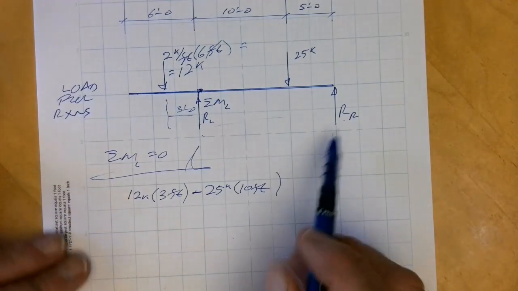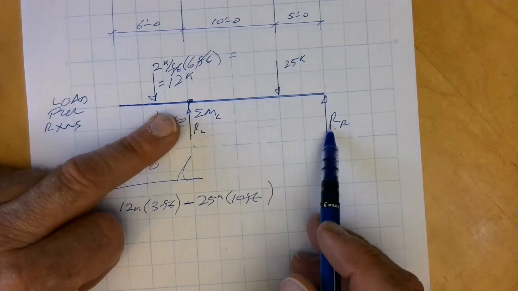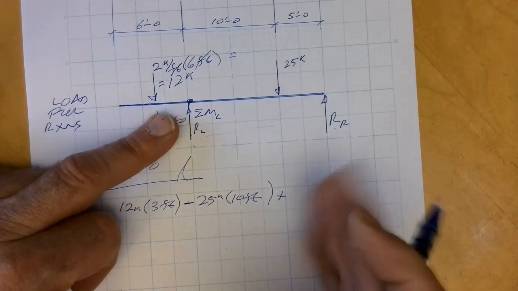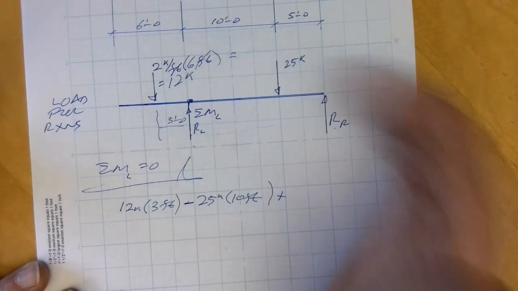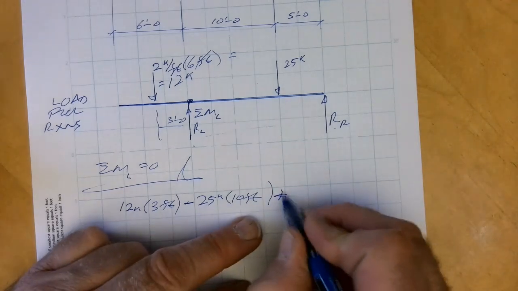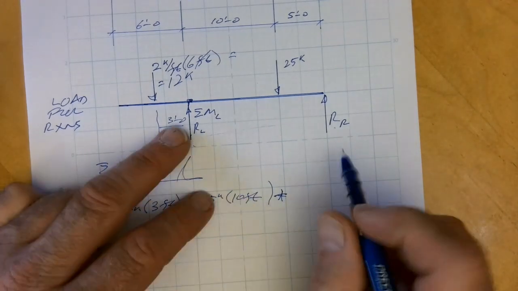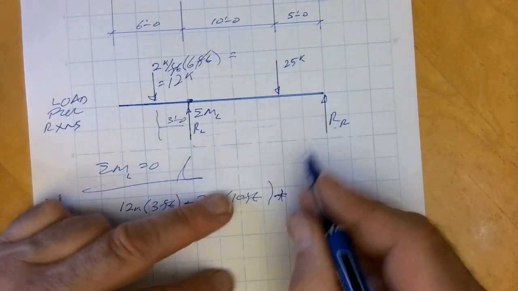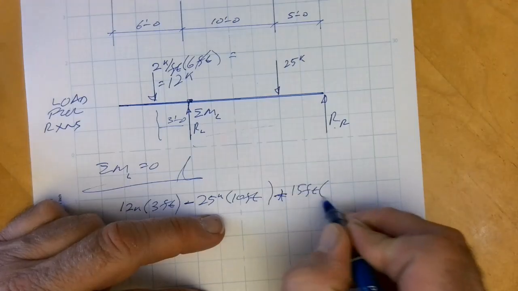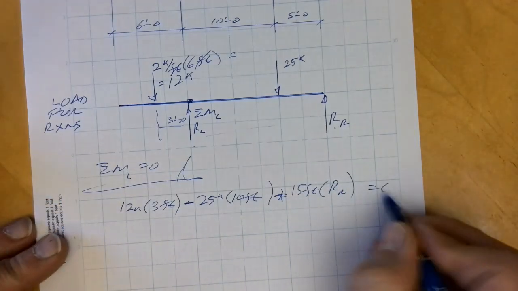And then I have my reaction at R going upward as positive. So counterclockwise moment is positive. So I have R sub R times 10 plus 5, or 15 feet, R sub R, and that equals 0.